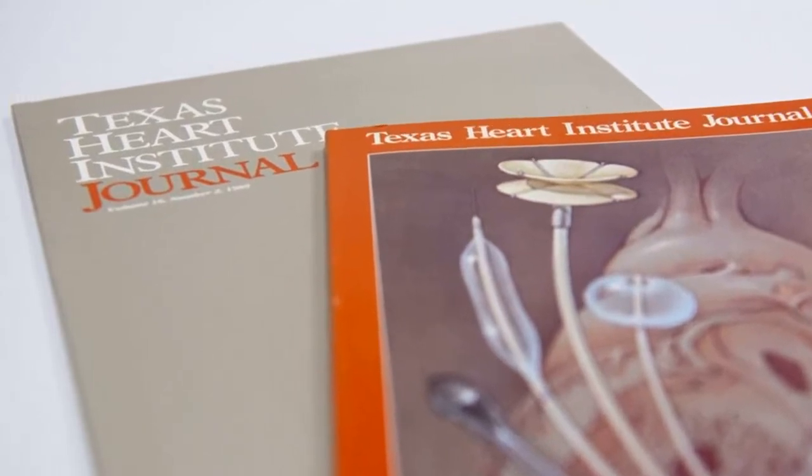Various heart disease causes. The causes of heart disease vary by type of heart disease.